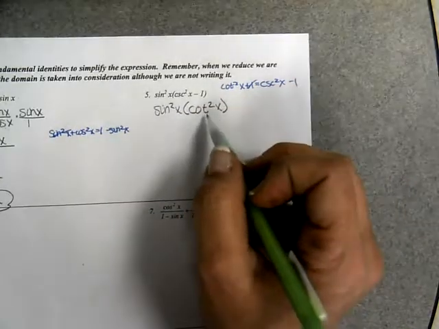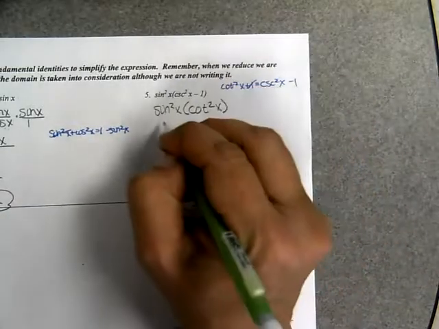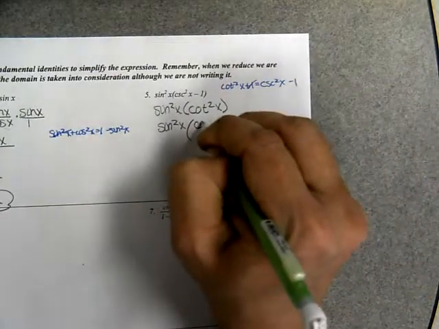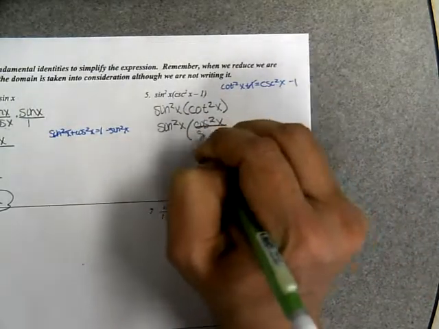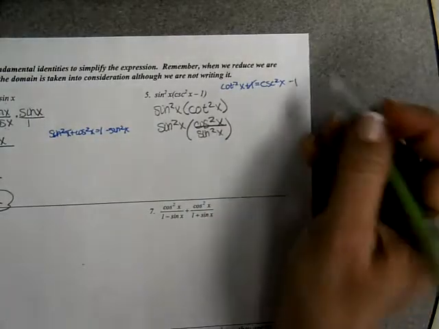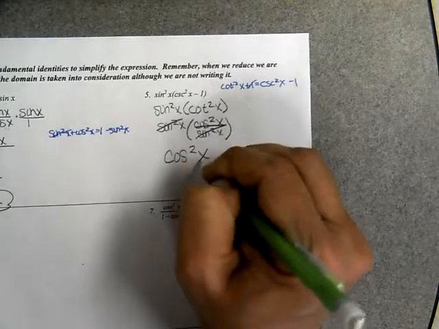Now that we've got that simplified, another tactic that we used in number 4 is to write things in terms of sine and cosine. And we know that cotangent squared x would be cosine squared x over sine squared x. And we can cancel these out, and here we're left with cosine squared x.